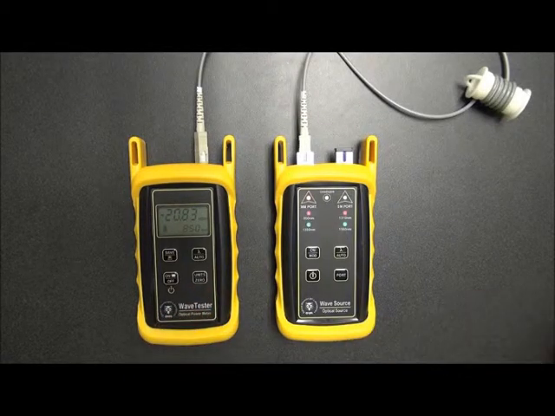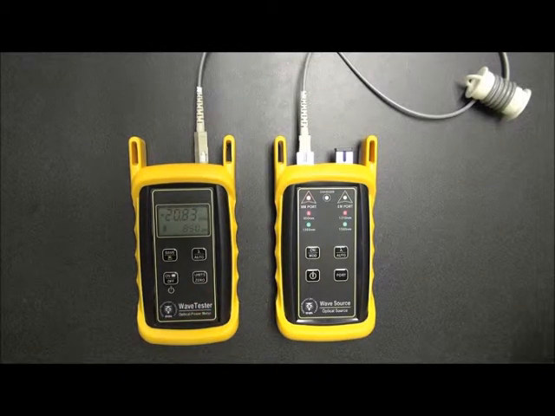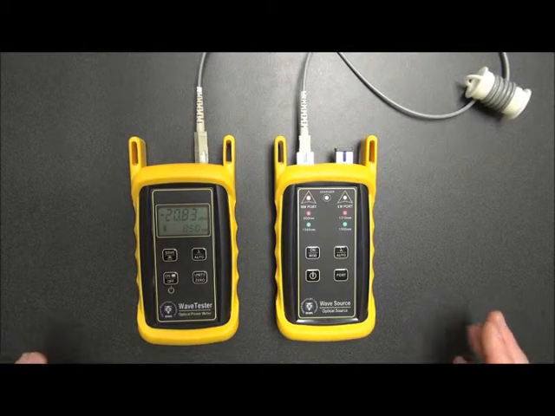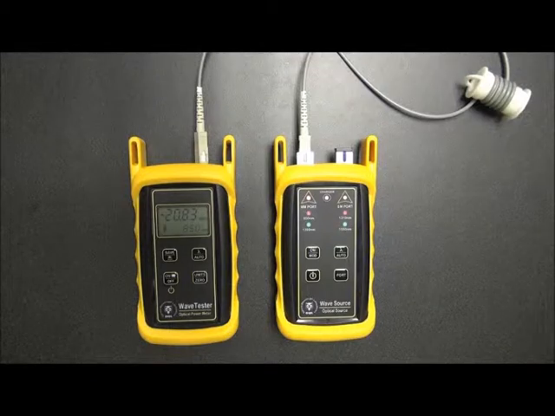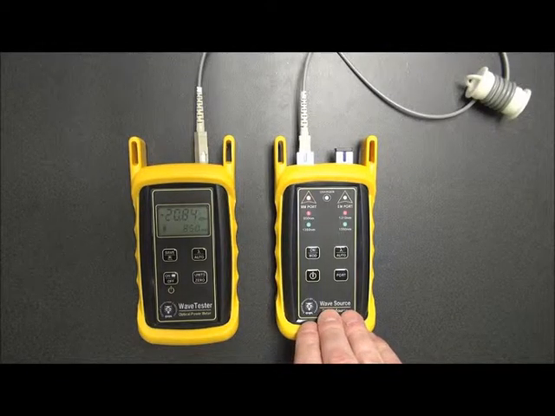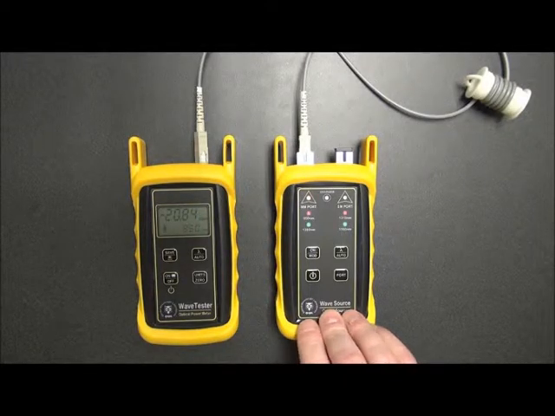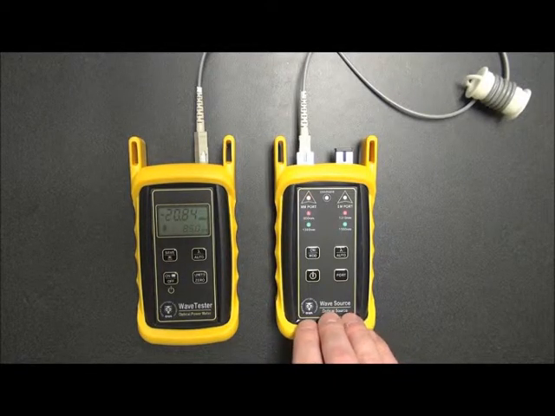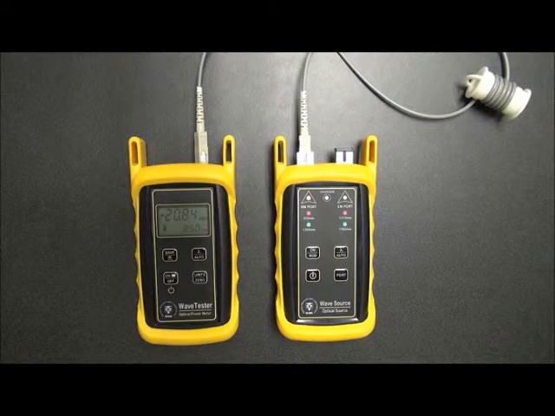Now, something nice about the WaveTester is that if we use a feature called auto mode, and we have auto mode active on both units, we can set a reference and take measurements for 2 wavelengths at once. And that's something we can do with the WaveSource. If it's not a WaveSource, then you can't use auto mode feature like that. But for the WaveSource, this is a nice feature. What we're going to do is we're going to set the power meter and WaveSource into auto mode first.